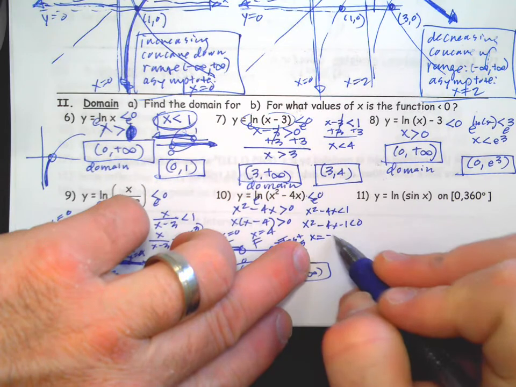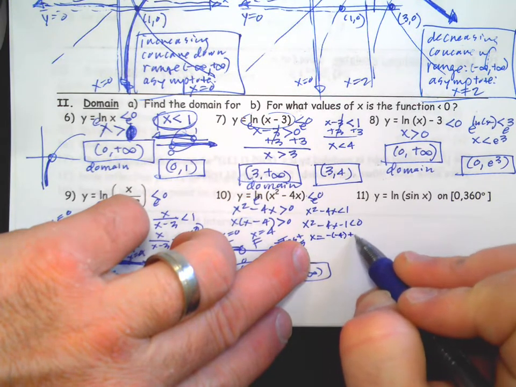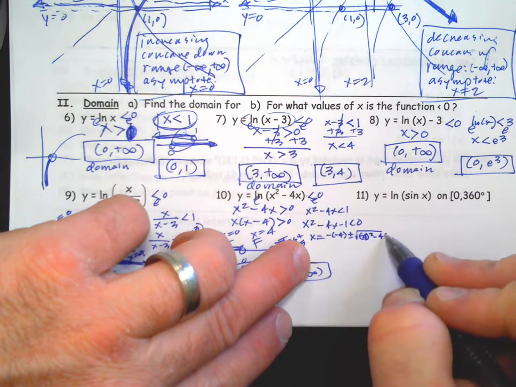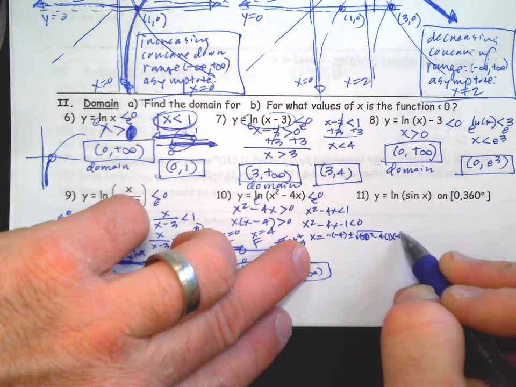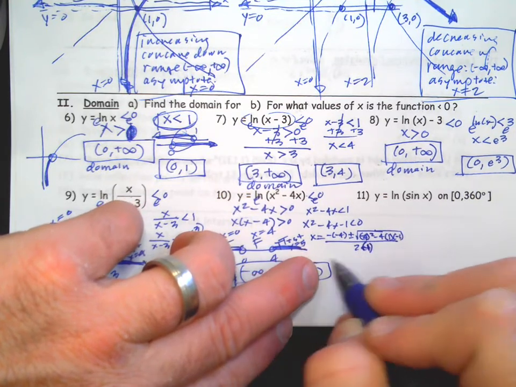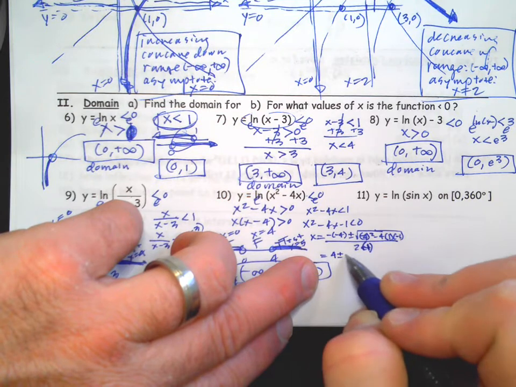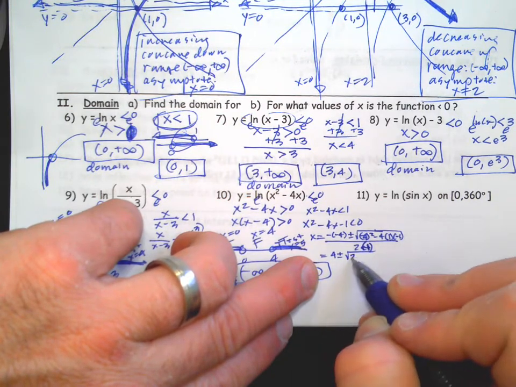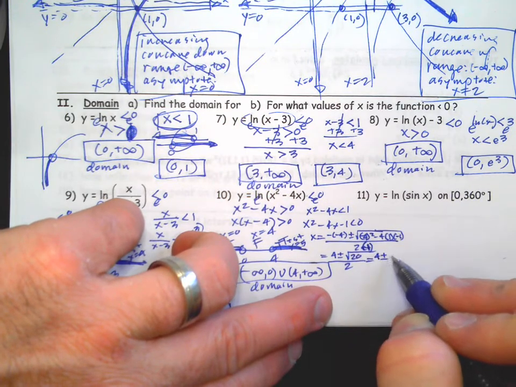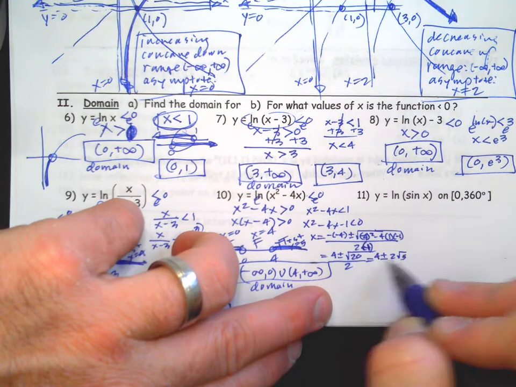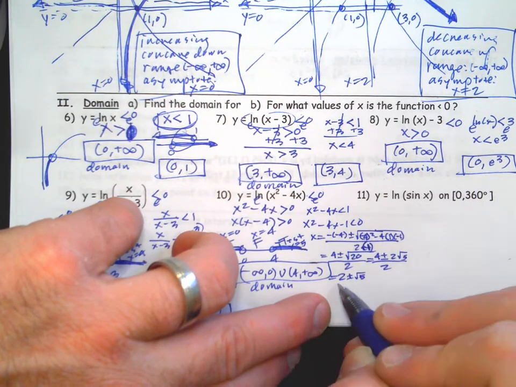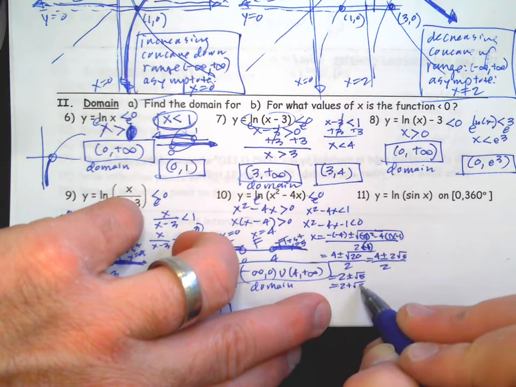x equals negative b plus or minus the square root of b squared minus 4ac all over 2a. 2a is 1. So it's going to be positive 4 plus or minus the square root of 16 plus 4, which is 20. So that's 4 plus or minus, take the square root of 4 out, it's going to be 2, and there's a 5 left over. So we're going to get 2 plus or minus root 5. So one of these is 2 plus root 5, and one of these is 2 minus root 5.